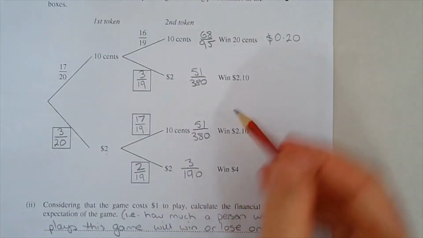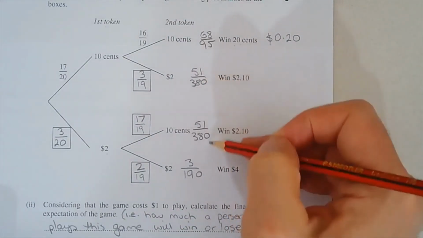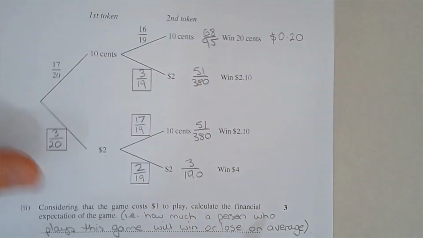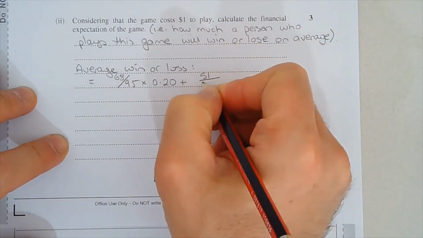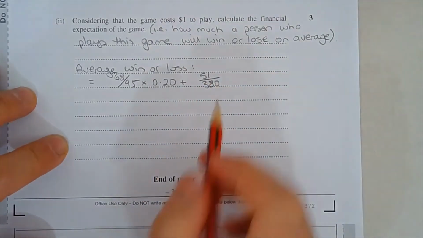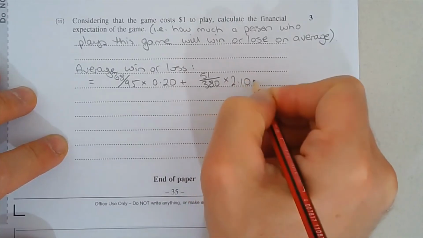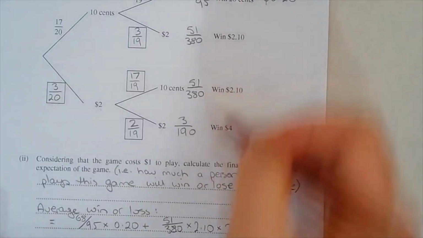In fact, winning $2.10, we don't have to do this 2 separate times. We can just work out one of them and then just double it. So it's going to be the probability of winning $2.10, or one lot of $2.10. So it's 51 over 380 multiplied by $2.10 multiplied by 2, because we have 2 lots there.